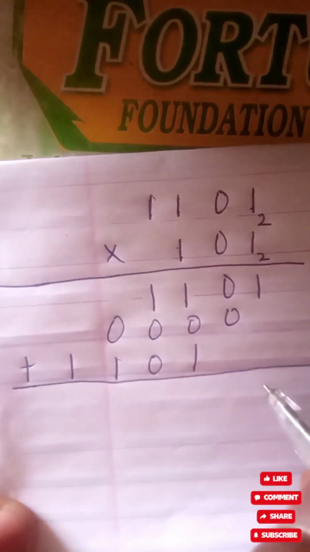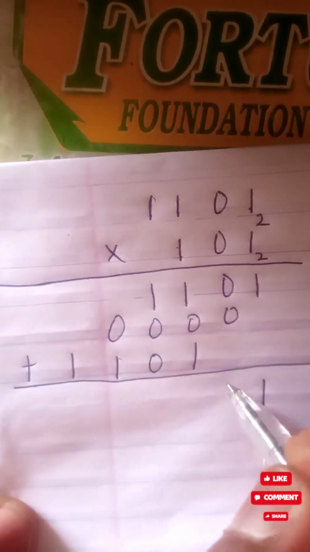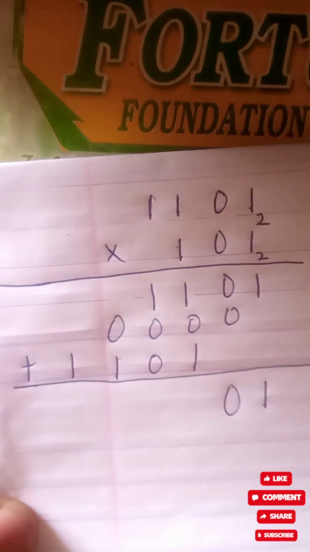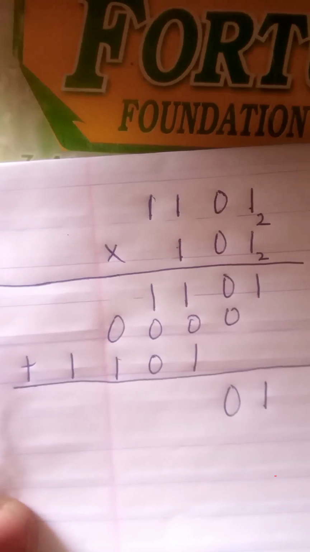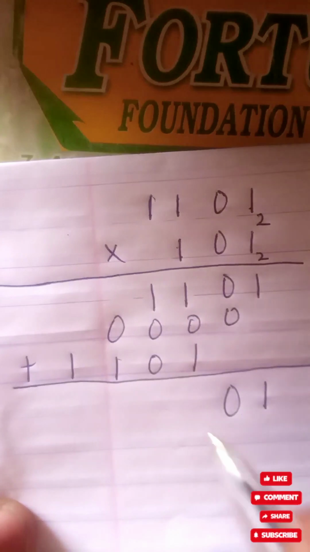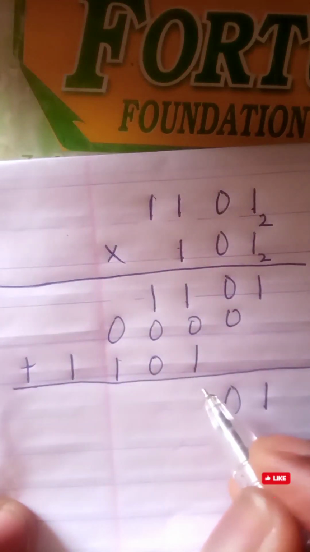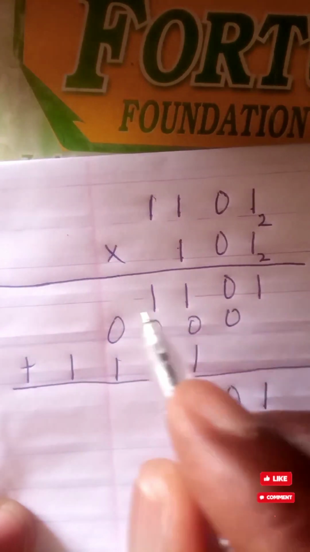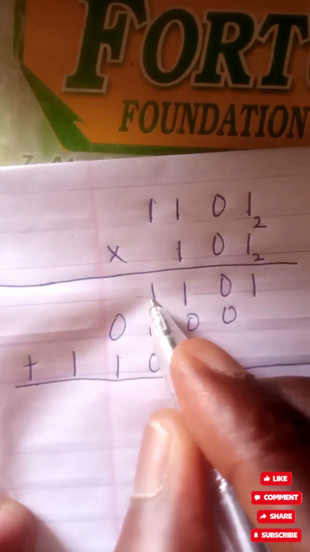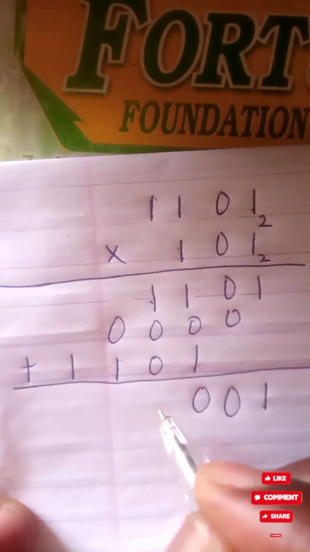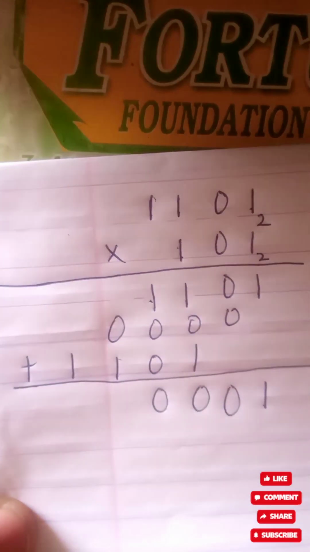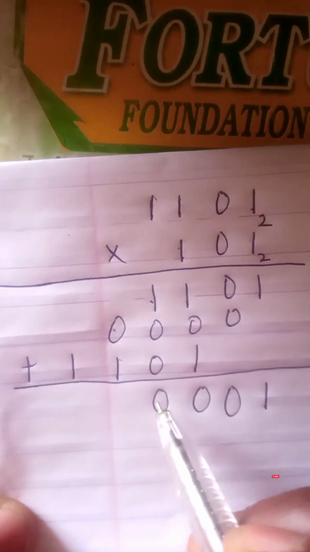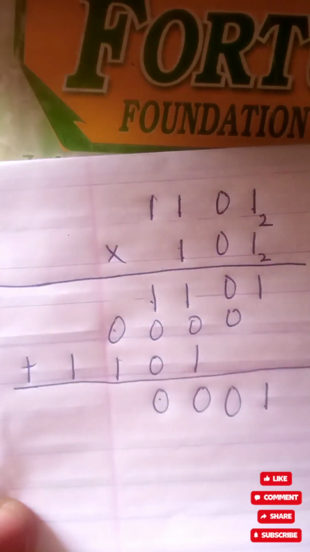So 1 is 1, 0 is 0. 1 plus 0 plus 1 is 2. So don't forget it's up to 2. So we have to divide by 2. And then that is 1 remainder 0. We have to write our remainder and we hold on to the 1. The 1 will come here to make 2. So we divide by 2 again. We write 0 remainder 1. The 1 will also come here. 1 remainder 0 rather. We write our remainder and we hold on to the 1.